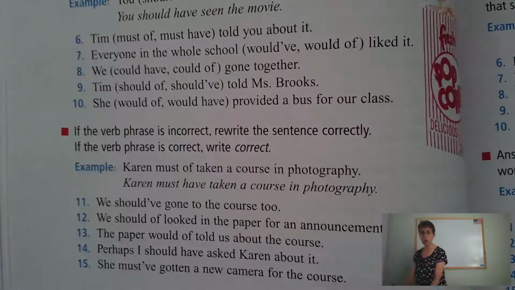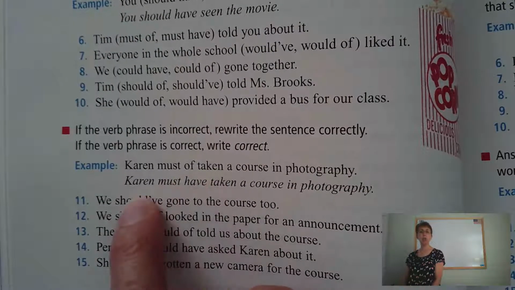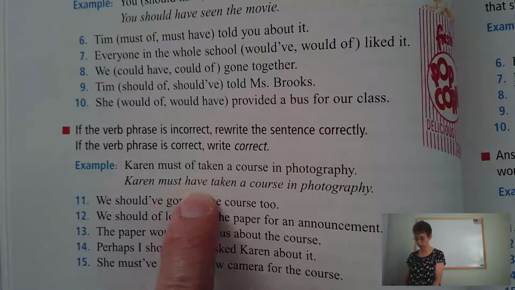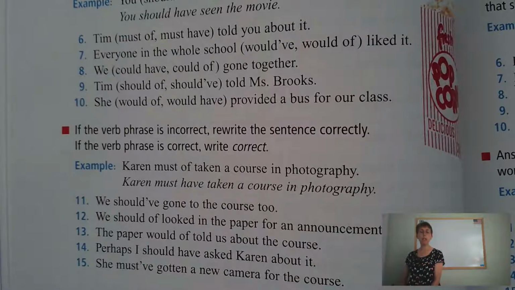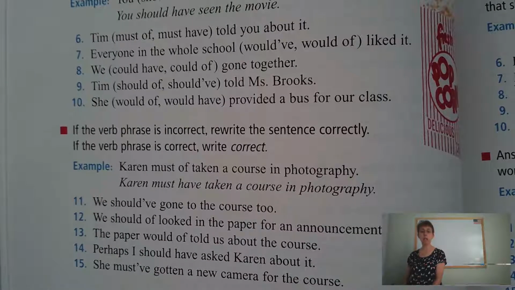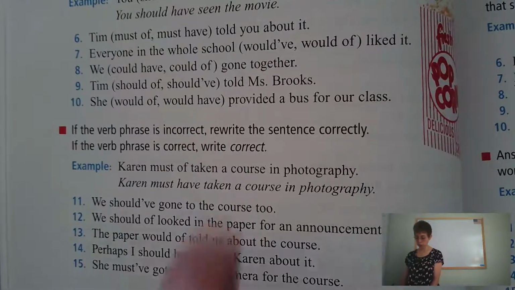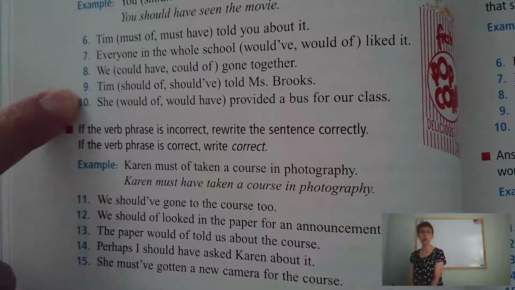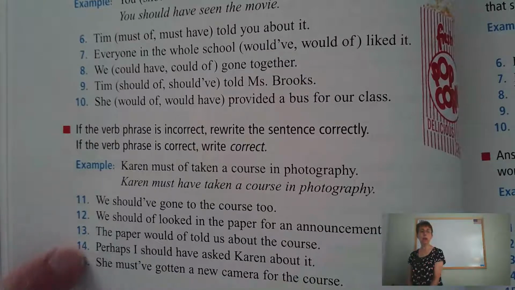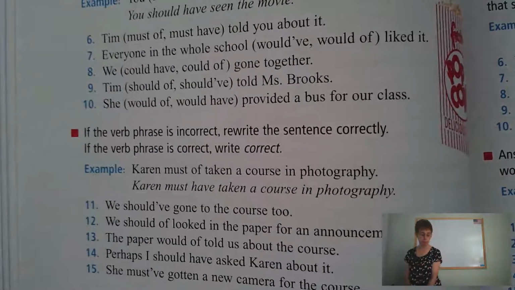Well, immediately you know that's incorrect because we don't use of as a helping verb. And so it should be written, Karen must have taken a course in photography. If the sentence is correct as it is, then you simply write the word correct. Okay, so 1 to 10, just the correct answers. 11 to 15, following the directions exactly as they appear here.